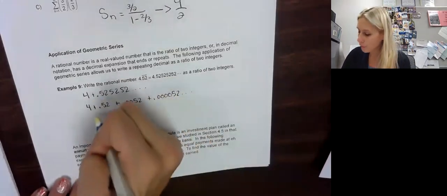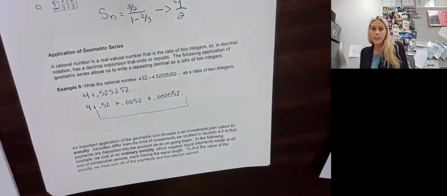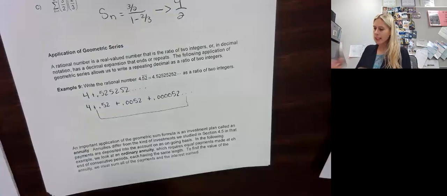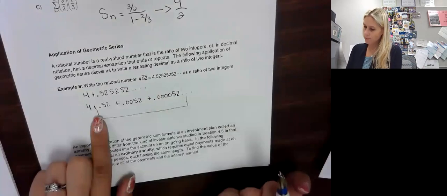If you look right here, guys, there is a sequence. It's a series, we're adding it. So what we need to do is add this part up, see if it converges, because it's infinite, and then add it to 4.